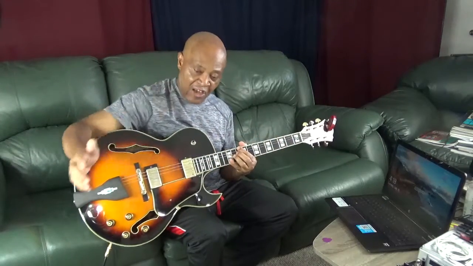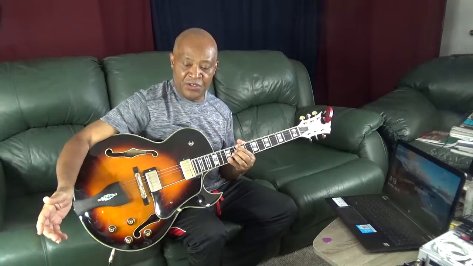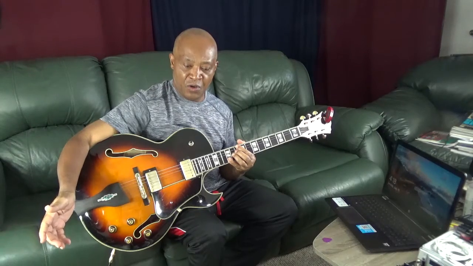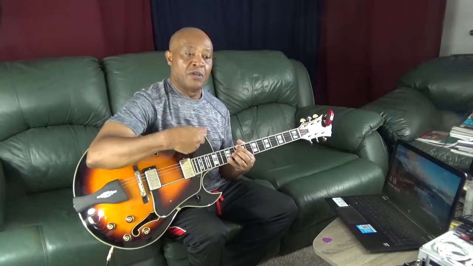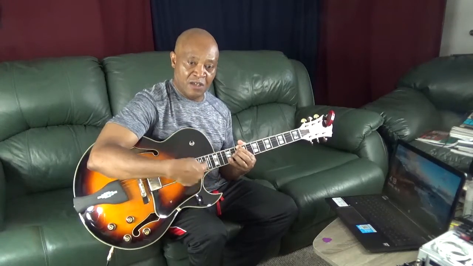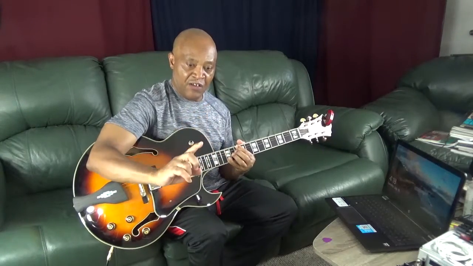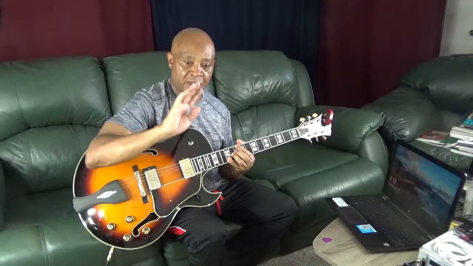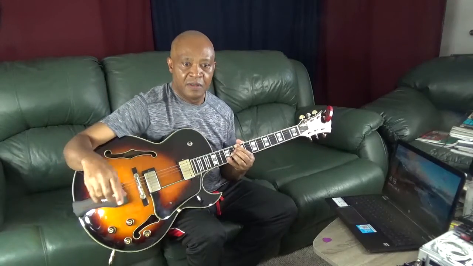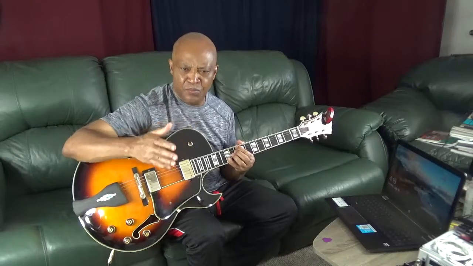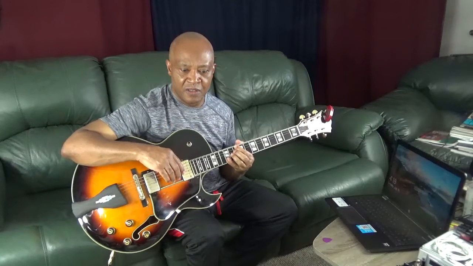In the key of F major, the same C dominant 7 chord is the primary dominant chord, because in the key of F major, C is the 5th note of the scale. I think that's pretty clear.